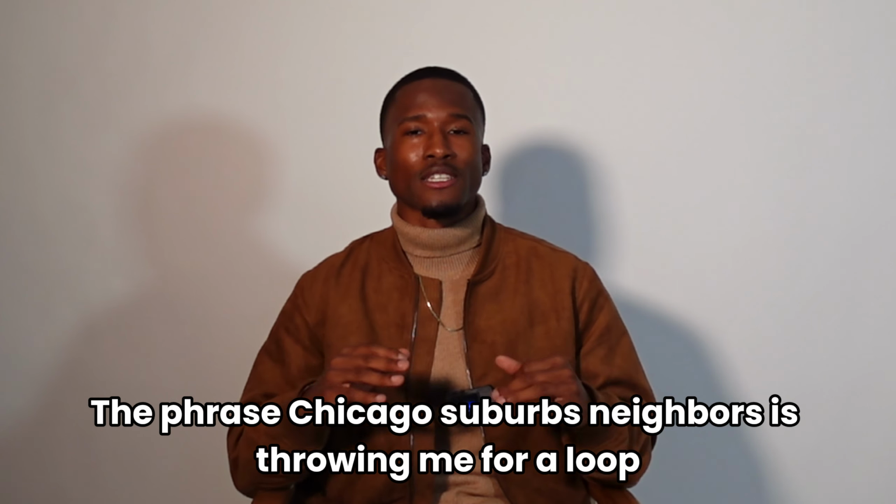Now, let's go ahead and revise this body copy. And like I said before, to me, this is confusing. So starting with the first sentence, the phrase "Chicago suburbs neighbors" is throwing me for a loop. And I know if I'm confused, others are confused too. And a confused mind does not buy. So that's the last thing we want our prospects to be when they're reading our ads. So our new copy will read something like this.